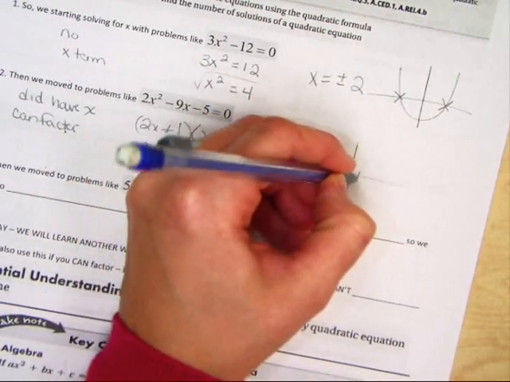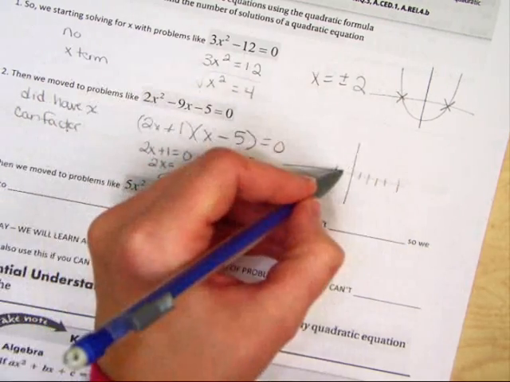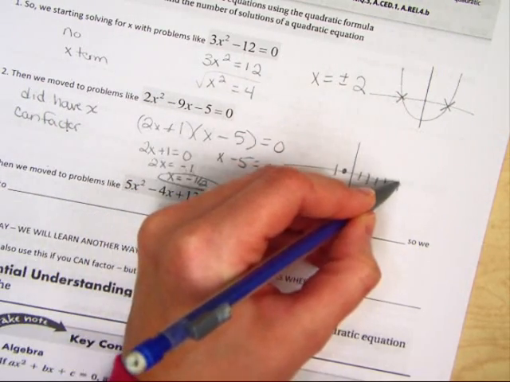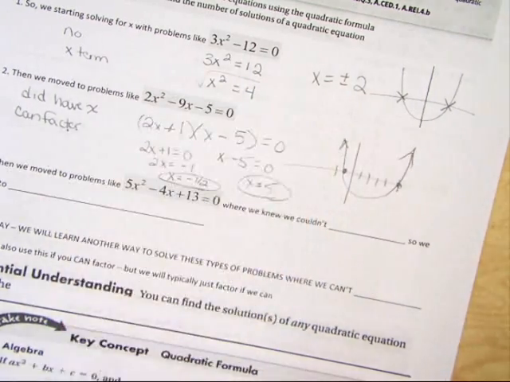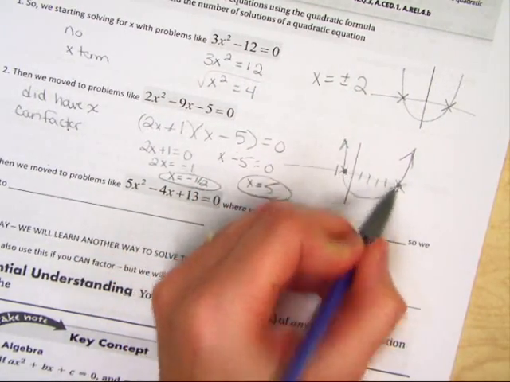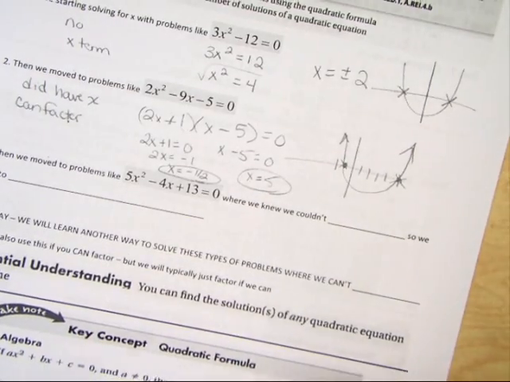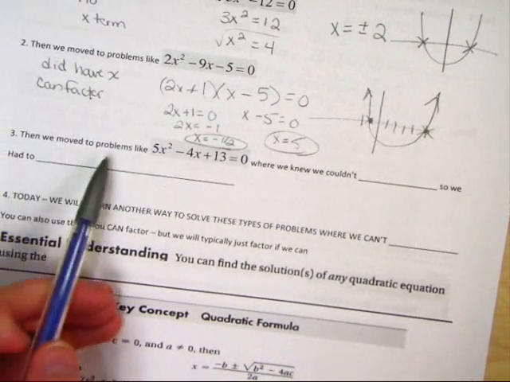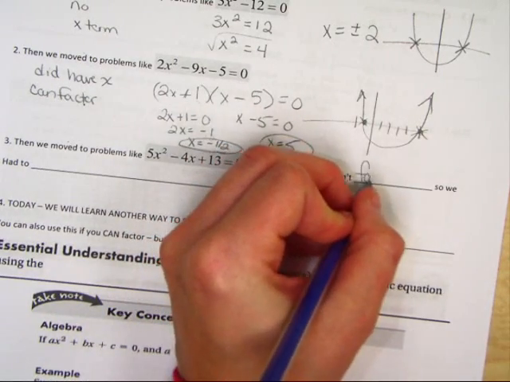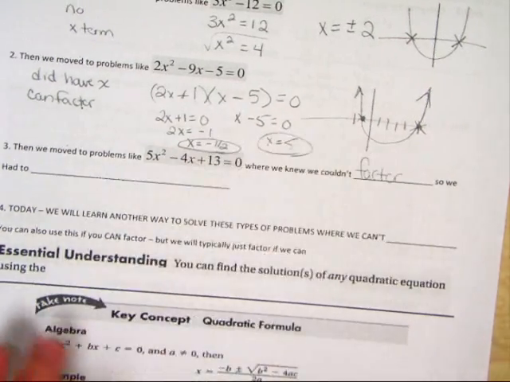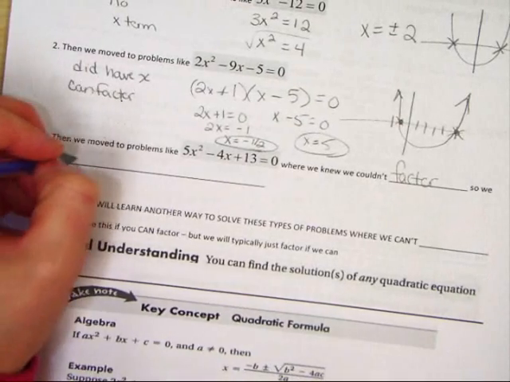If you're looking for a picture, maybe something like this, whether it crossed going up and down or whether it was upside down, either way, it's going to cross at these 2 points, negative 1/2 and positive 5. And then you moved on to problems yesterday in 9-5. Problems like this, where we really could not factor it. So you had to learn how to complete the square.